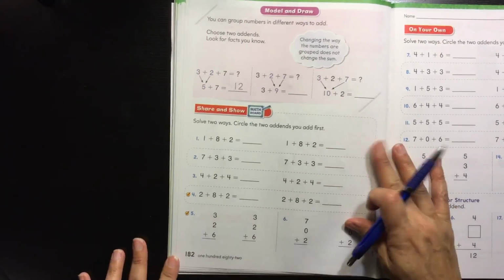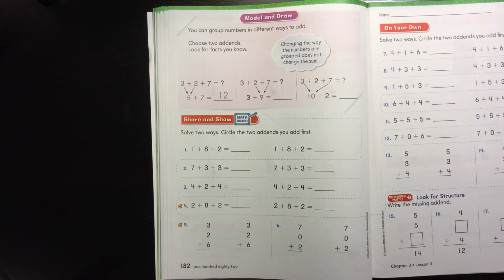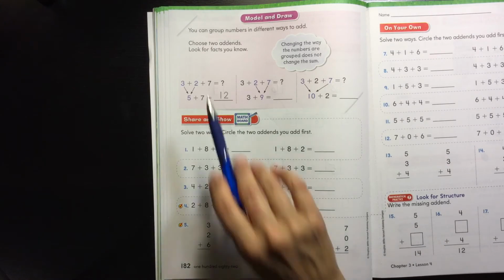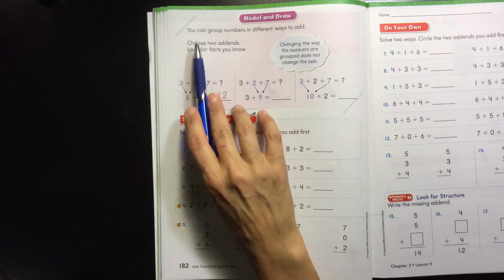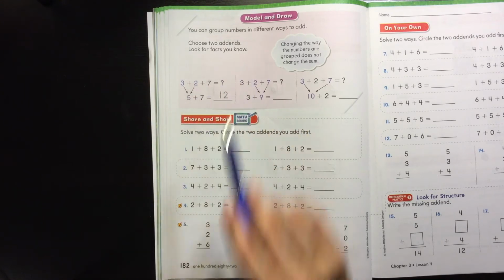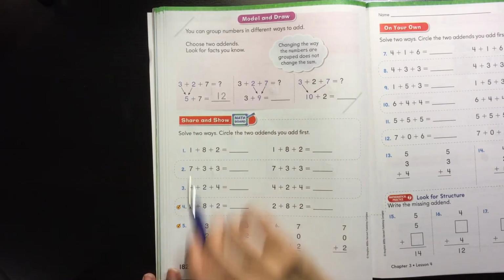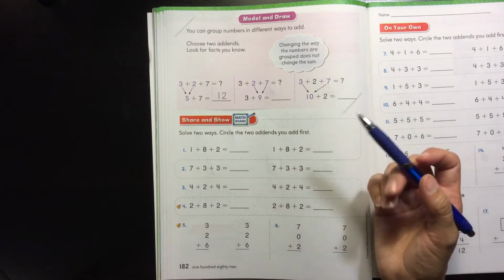All right, so if you would, open up to page 182. And on this page, we are going to group the numbers that we add because we're going to add more than 2 addends. So we are going to choose 2 addends and look for facts we know. So you might look for a tens fact. You might just know a doubles fact.